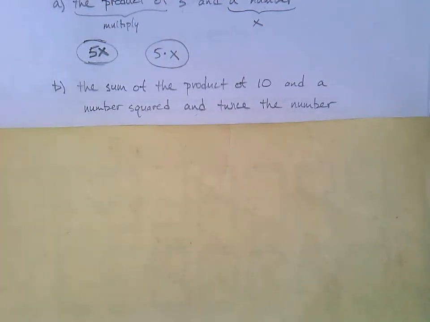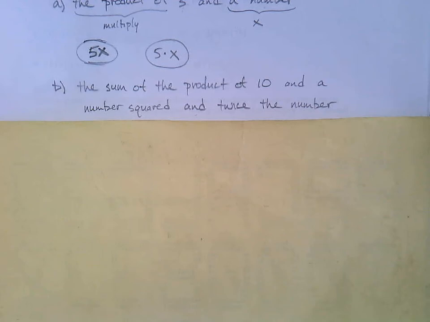The sum of the product of 10 and a number squared and twice the number. Okay, let's just let that sink in for a second. Let's read it again. The sum of the product of 10 and a number squared and twice the number. What is going on here? That's a lot. It seems like just a jumble of info.